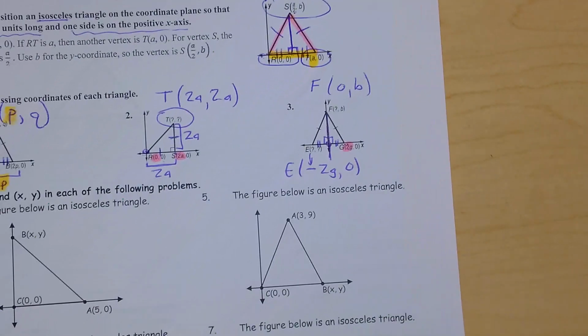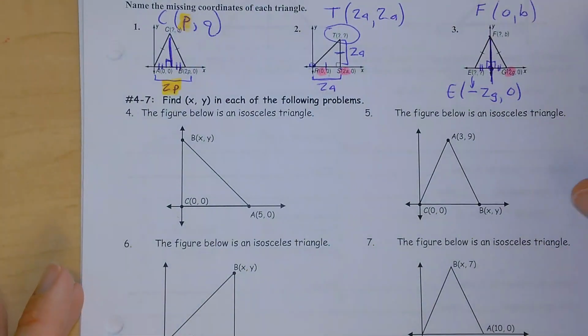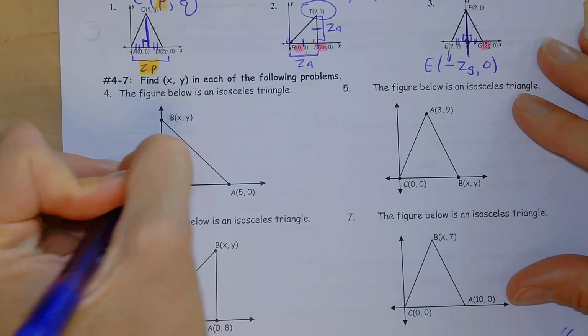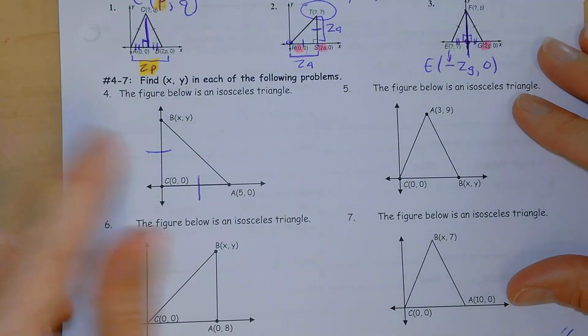Okay, so let's practice a few of these. Number 4 says the figure below is an isosceles triangle. We're going to go ahead and tick the sides that are congruent. I'm just going to tell you that these are the sides.